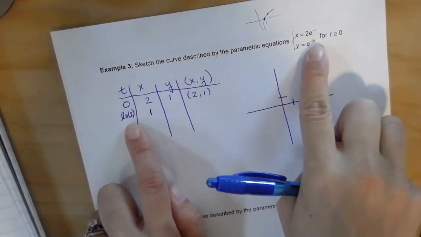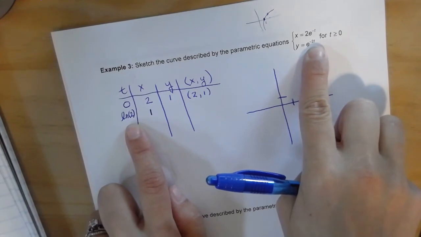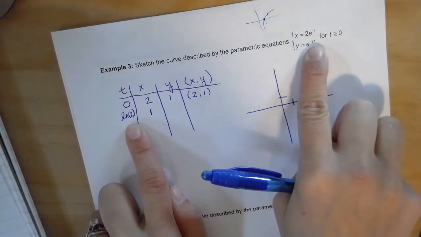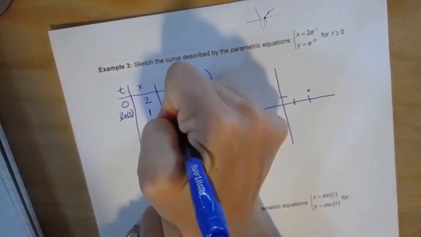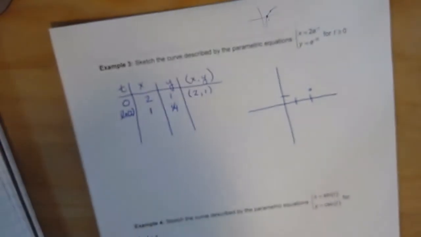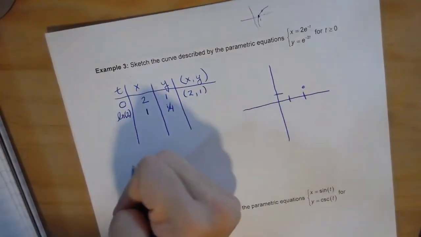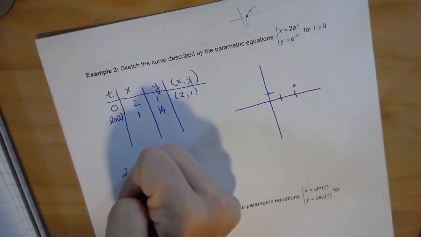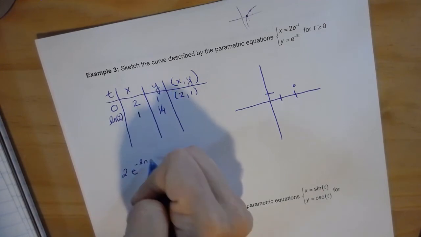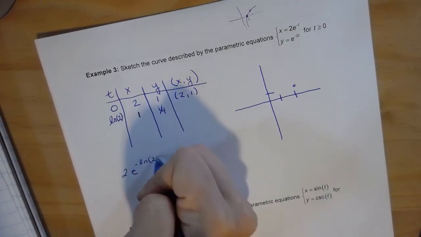Okay. Y, here we go. e to the negative 2 ln 2, we would come up with the value of 1/4. Okay, you want me to do that calculation on the side for you? I will. So, let me do that again. 2e to the negative ln of 2.